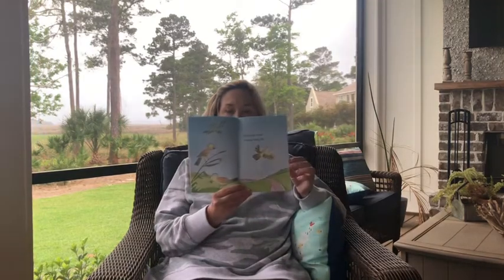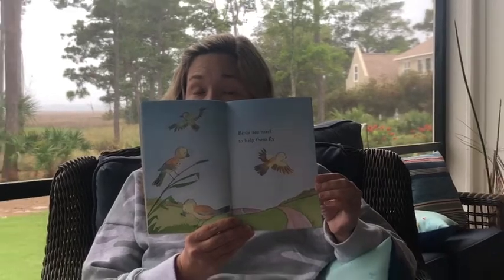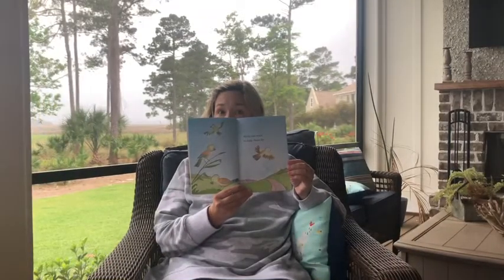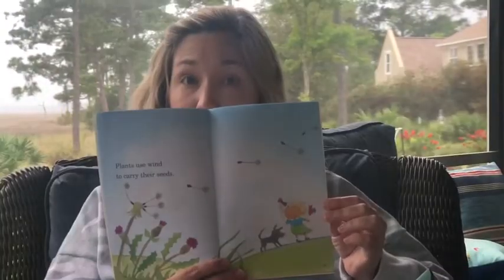Birds use wind to help them fly. And if you listen, you can kind of hear the birds outside of my house. Plants use wind to carry their seeds. And we're going to talk about that later on too when we plant a seed.